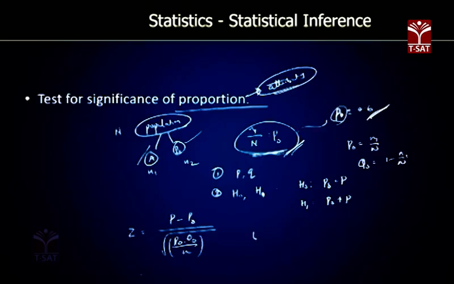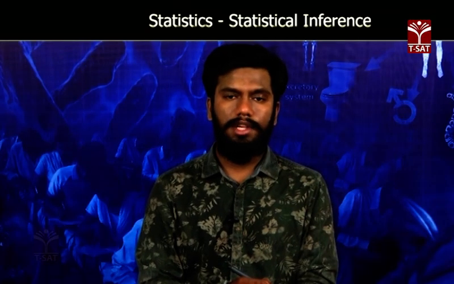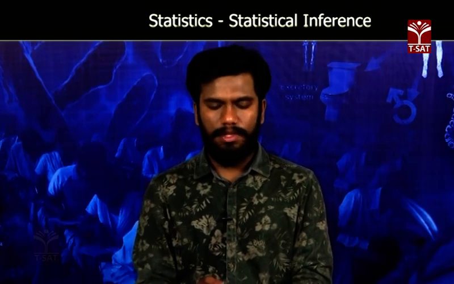So now this mod of z calculated value, if it is greater than z table value, then we will reject our h0. Then we can say that the proportion, the given proportion and the calculated proportion is not equal. There is a significant difference between the 2 proportions. There is a significant difference in the proportion. If Z calculated is less than z table value, then we'll accept. Then we can say that there is no significant difference between the proportions. Now this is for single proportion.